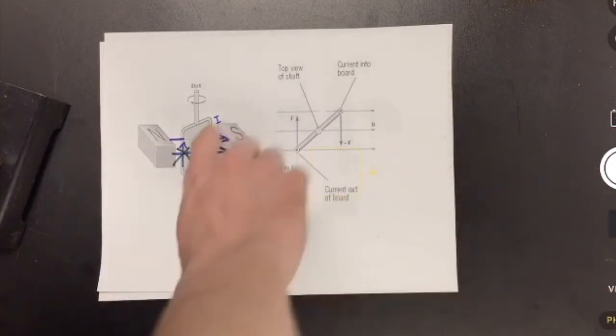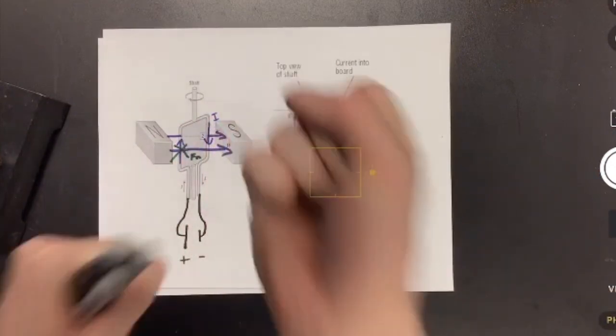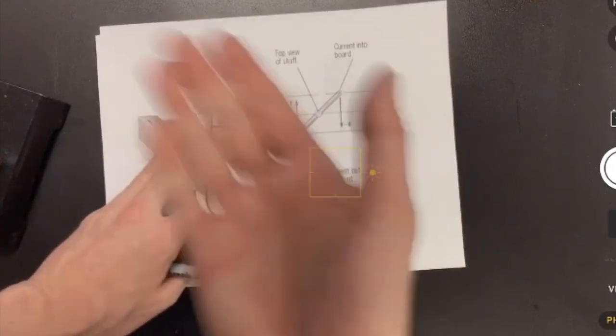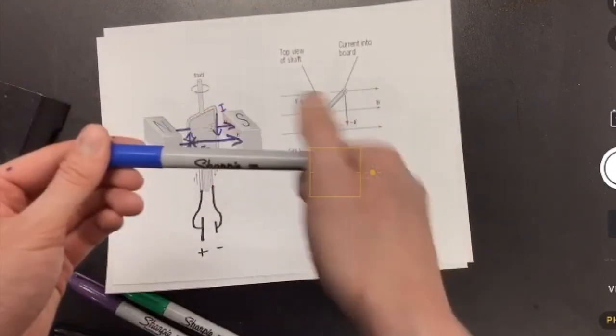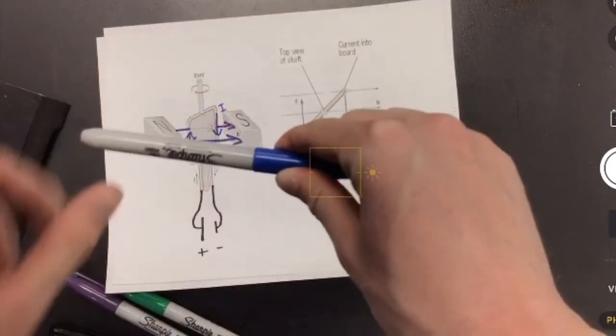So over here, what's it going to feel? Well, it's going to feel a pull out. So down here, it's feeling a push down. Up here, it's feeling a pull out. So what's going to happen if I push down on this side and pull up on this side? Well, I'm going to make it spin, right? And then eventually it gets to where now this side goes. So what do you have?